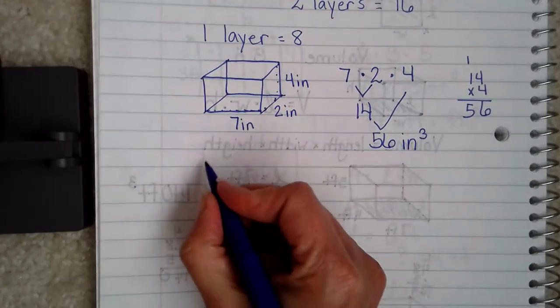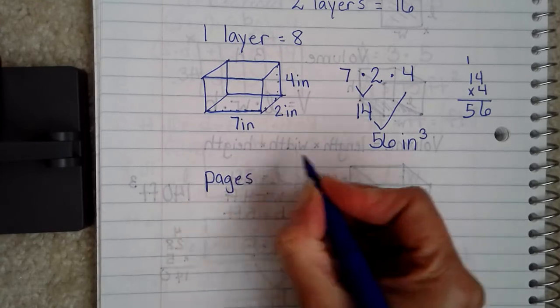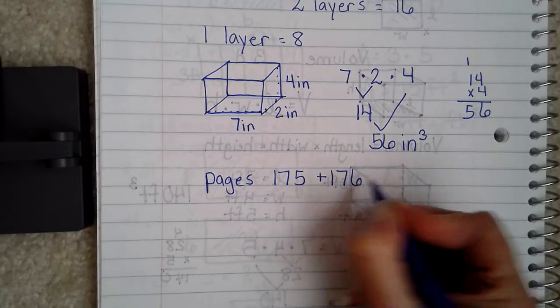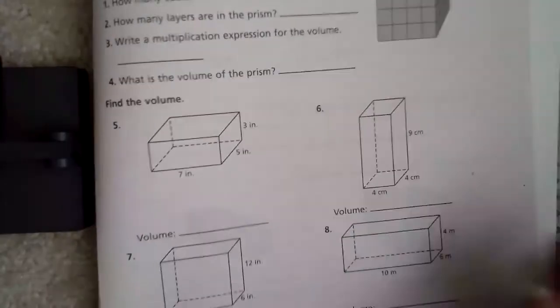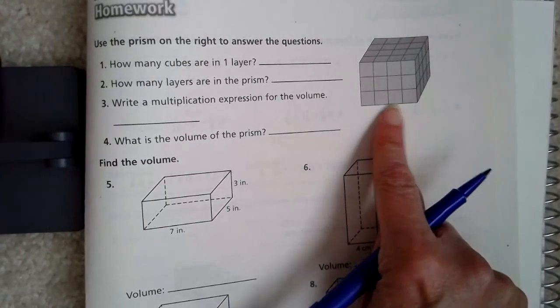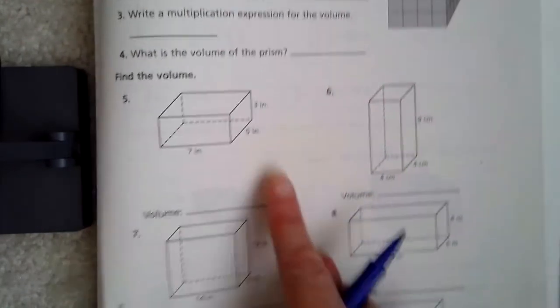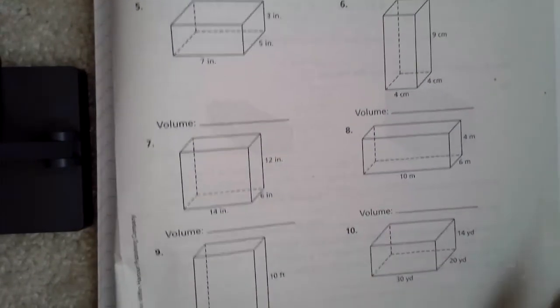So what I want you to do tonight is pages 175 and 176, all the problems. 175 looks like this. It has just one of those example cubes where you could actually even count the little cubes if you wanted to, or think about it with the layers with these questions. And then 6 problems like the one that I just did. And then on the back is just some review problems.